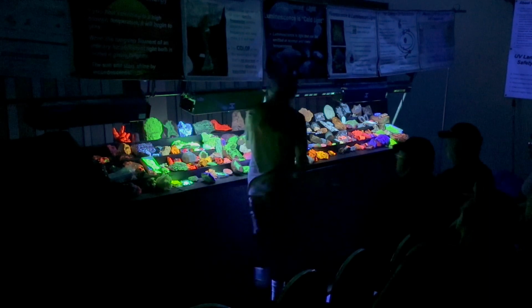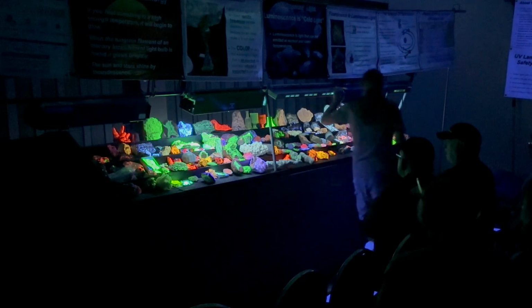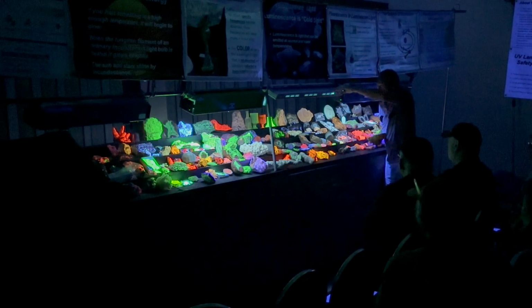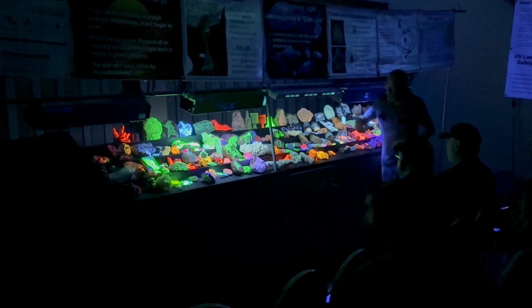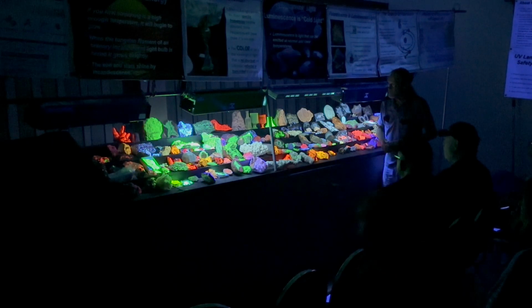Some of these minerals will work with long wave, some will work as short wave only, and some will work with both. So you see a slight change in some of the colors there, or some new colors that weren't there before.